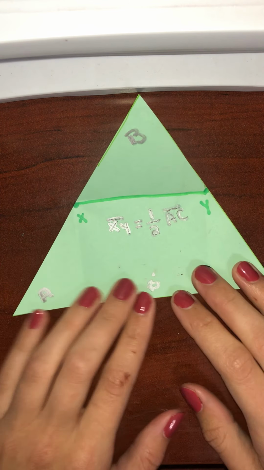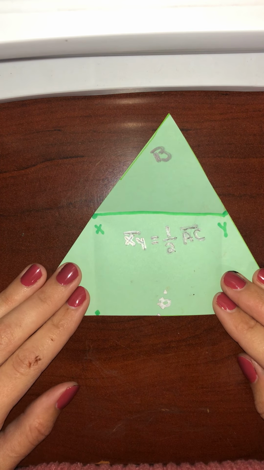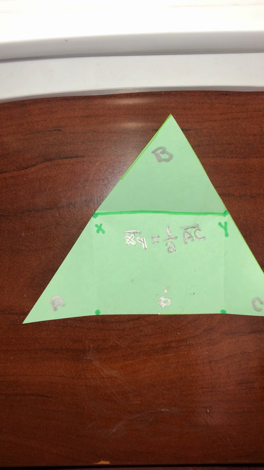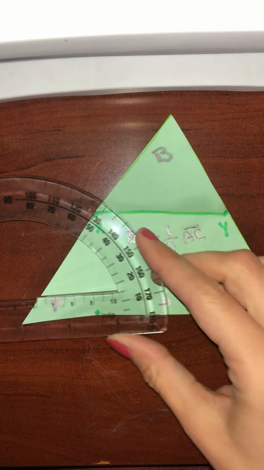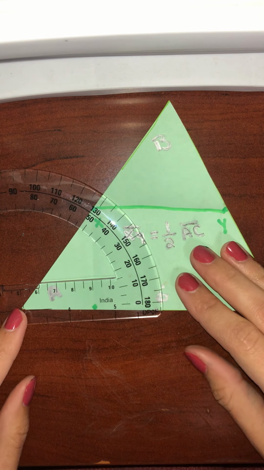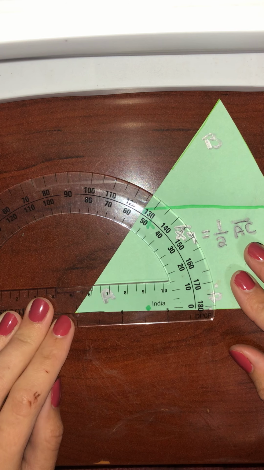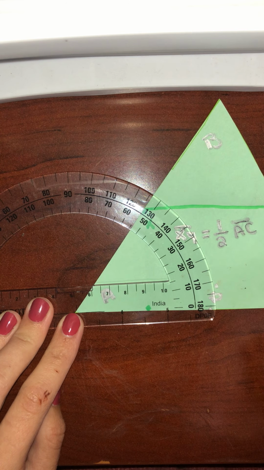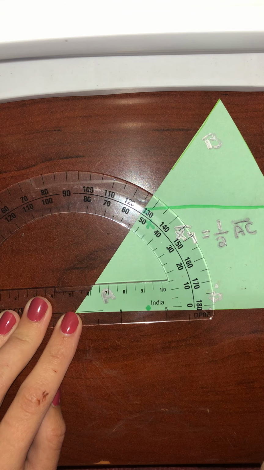We're going to see if we can find out anything else about this new vocabulary term, midsegment. We are going to take our protractor and line that up with angle A. If we line it up, we see that we are a little under 55 for our angle.